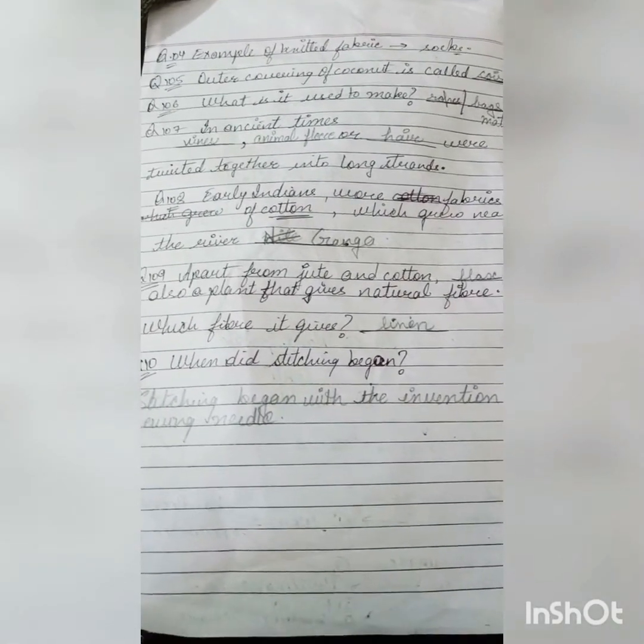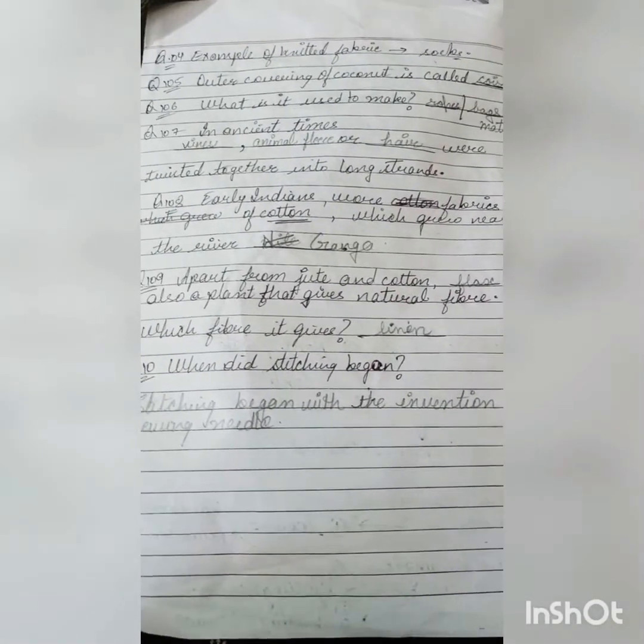In ancient times, dash, dash or dash were twisted together into long strands. So ancient time means early man, what did he do? He used to twist together, what did he twist to make long strands? So that was vines, animal fleece or hair. Early Indians wore fabrics made of dash. So early Indians, our old Indians, what fabrics did they wear? They used to wear fabrics made of cotton, and this cotton used to grow near the river dash. So this cotton used to grow near the river Ganga.